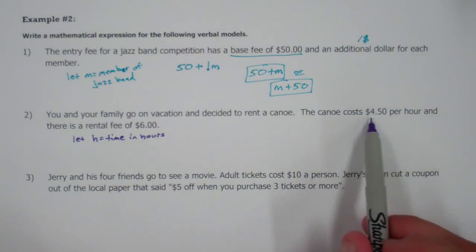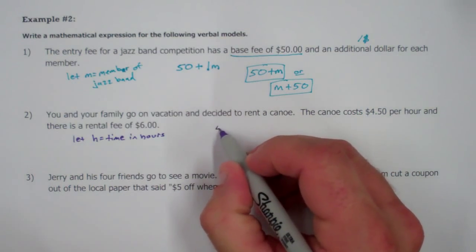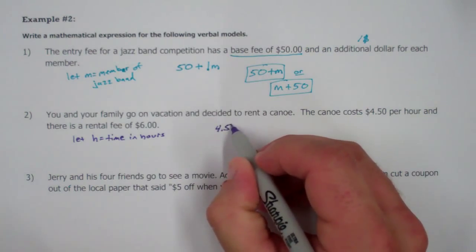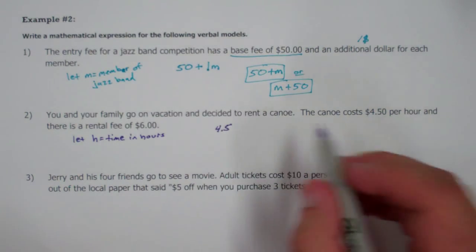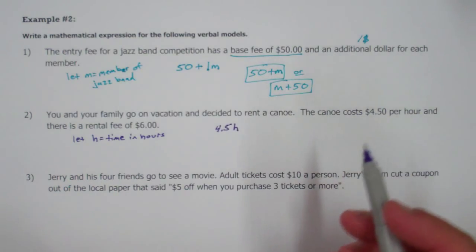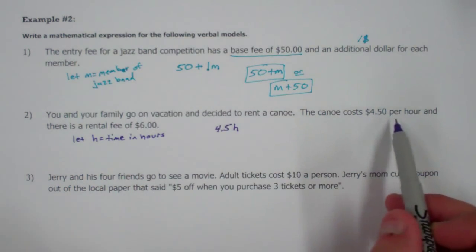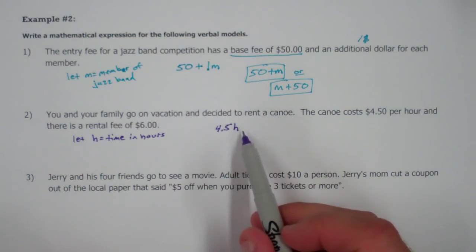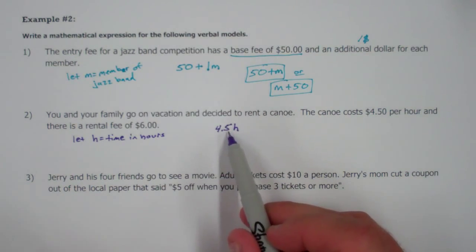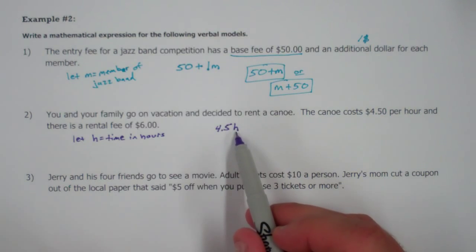The rate here, 4.5, is going to be multiplied per hour. In other words, if you rent the canoe for 1 hour, it's just 4.5 times 1, or $4.50. And then if you rent the canoe for 2 hours, it would be 4.5 times 2, or $9.